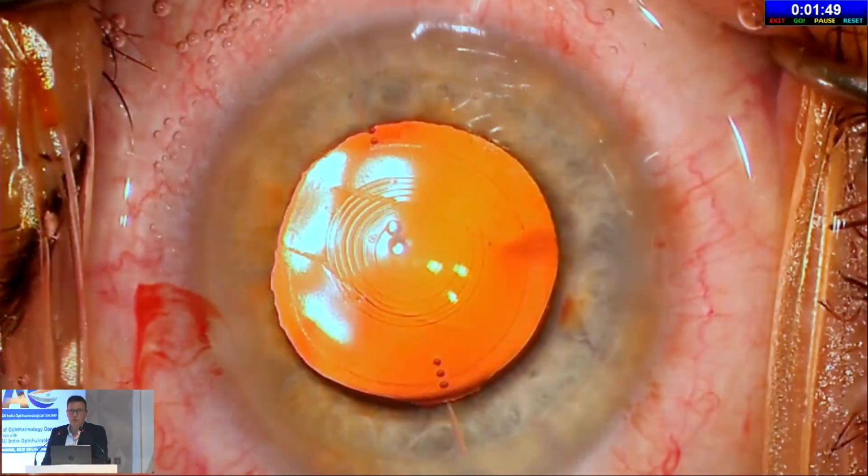It's of course important to put the lens in the right axis, and therefore I use two devices. First of all, you can see here the markings in the cornea, which is done by the femtosecond laser. And secondly, I work with a microscope, which gives me a digital overlay where to put the lens. When those two are matching, I'm pretty sure I put the lens in the right position.